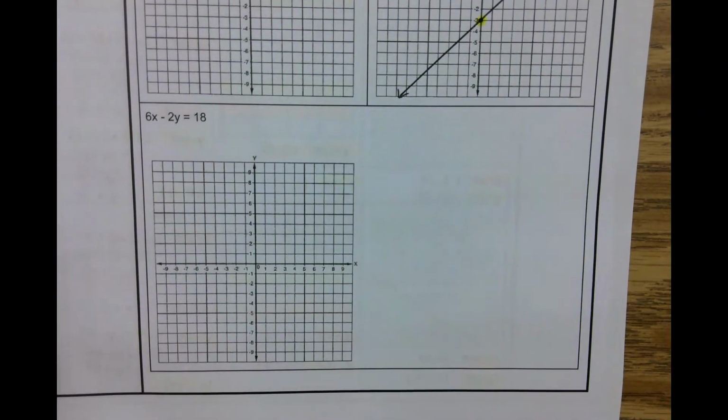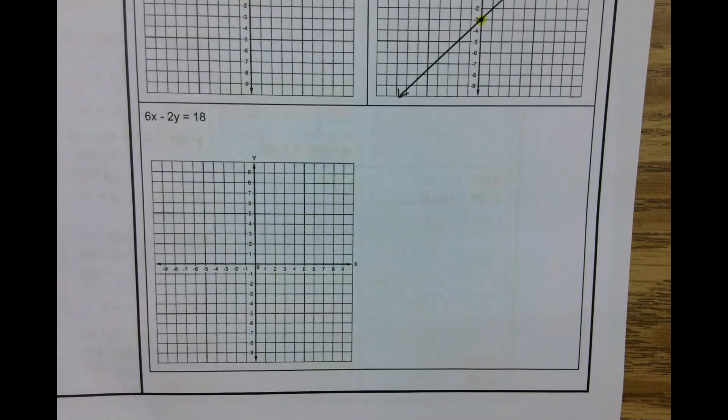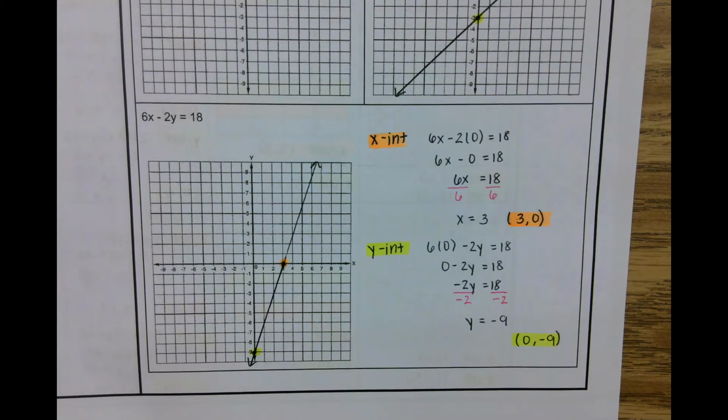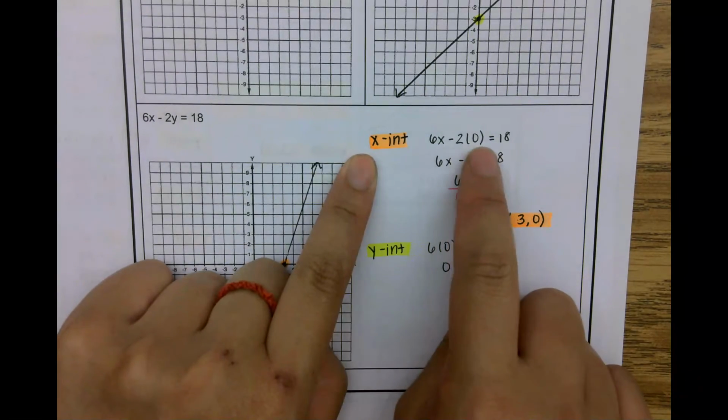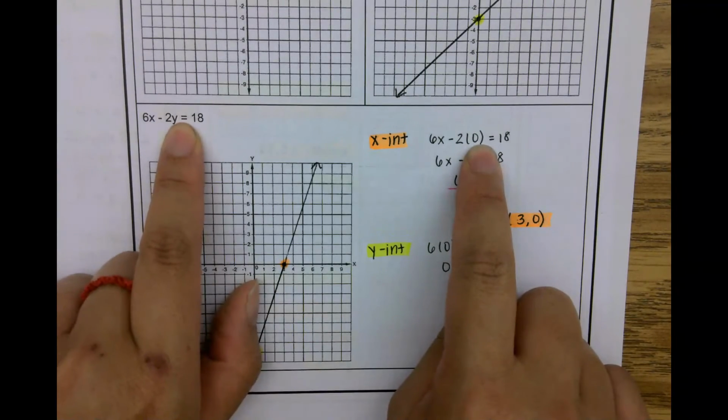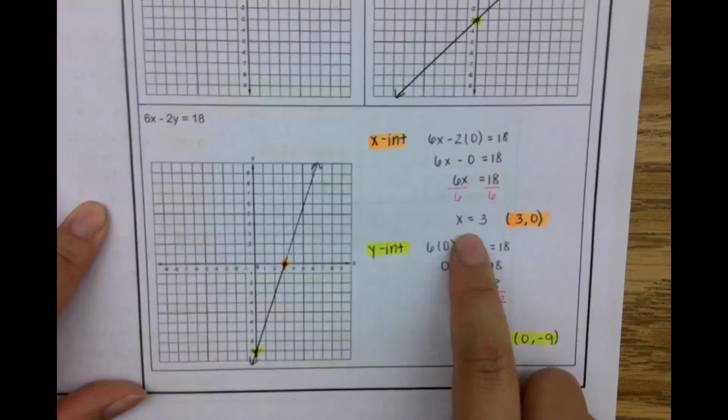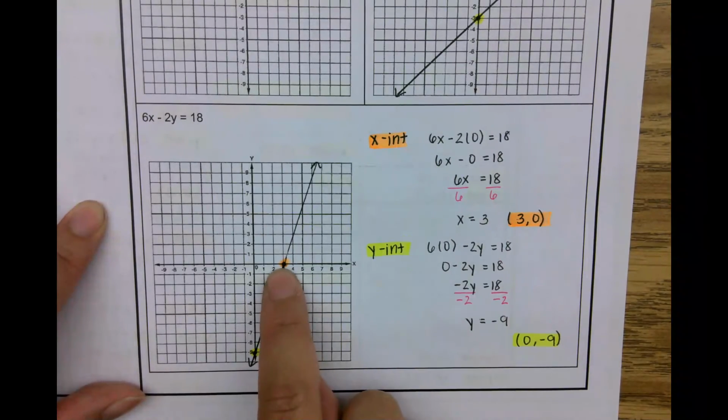I'm going to have you try this one on your own. Find the x-intercept and y-intercept, graph them, and connect the dots. So here you go. To find your x-intercept, you're going to plug in 0 for the y position. Then when you solve, you get x equals 3. So the x-intercept is here at 3, 0.